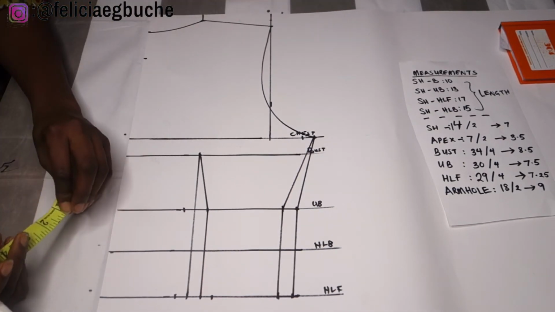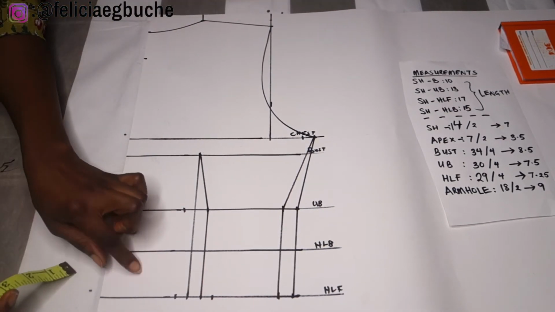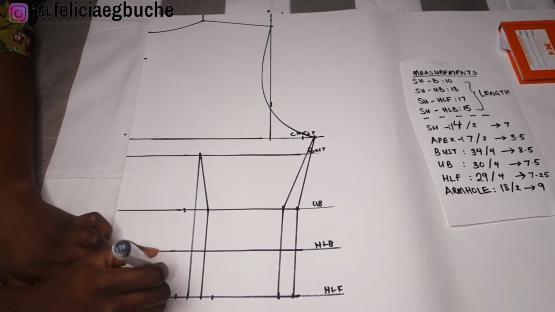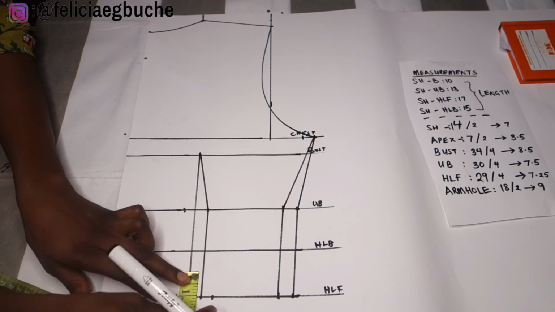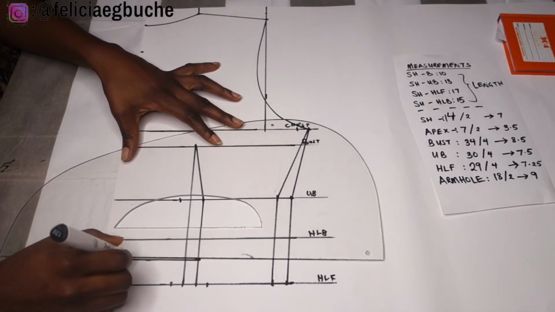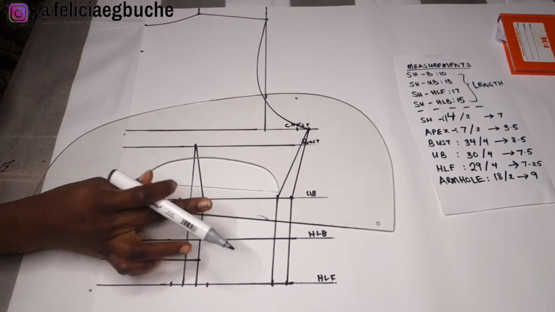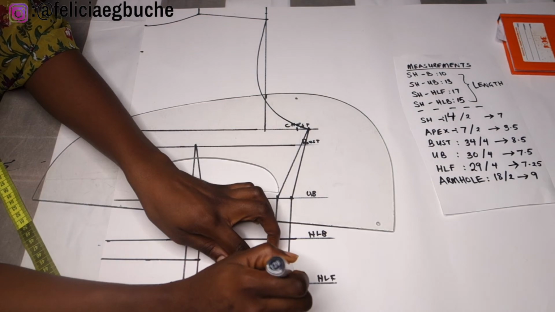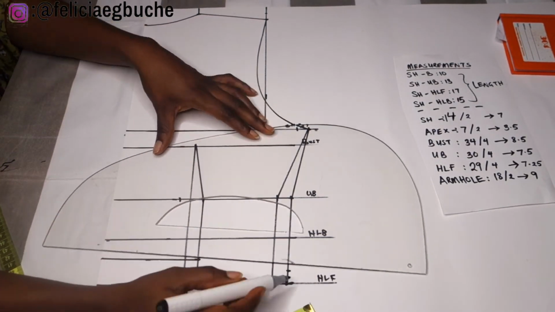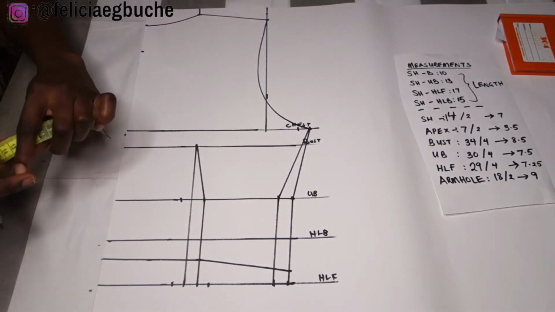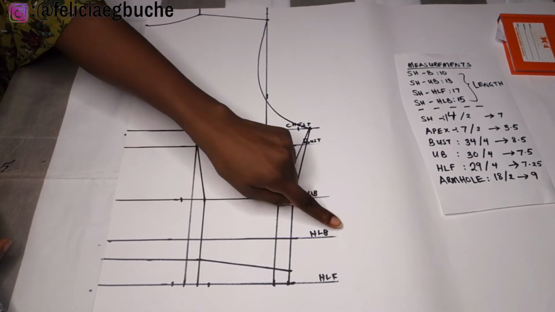The next thing I'm going to go on to do now is the back waistline. The back waistline is 1 inch higher than the front waistline, so I'm just marking 1 inch on top of the half length front line up to the dart point, and I'm just going to mark that straight line right there. And then on the side of the half length front line, I'm just going to come up ½ inch as I did with the front, and then connect the 1 inch I just came up to that point. So this new line I just marked here right now serves as my back waistline.